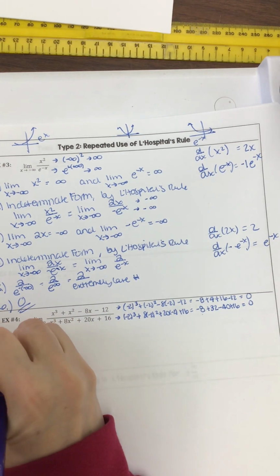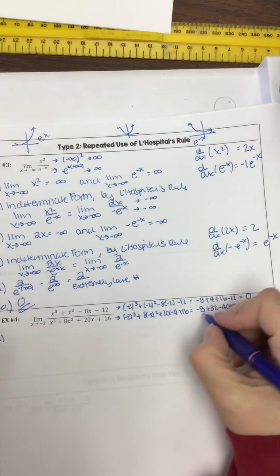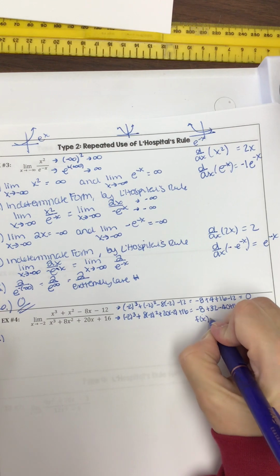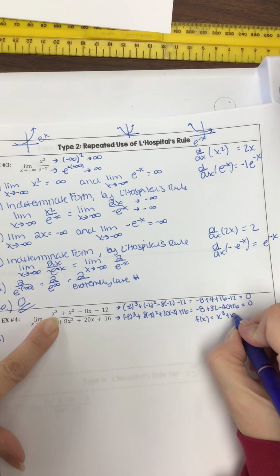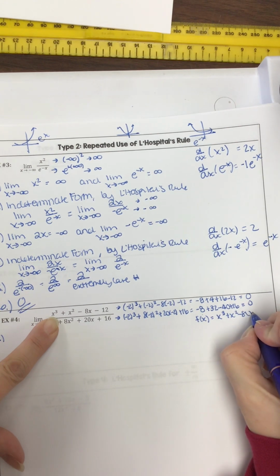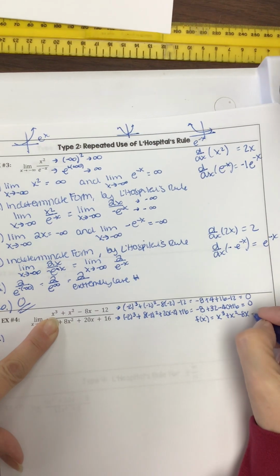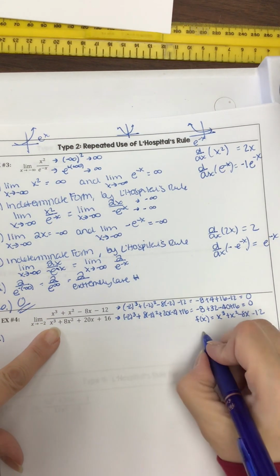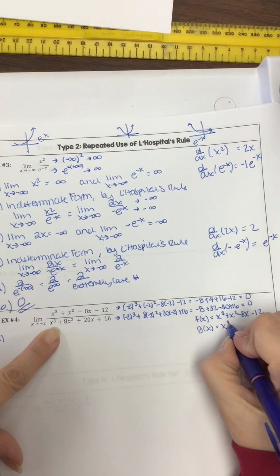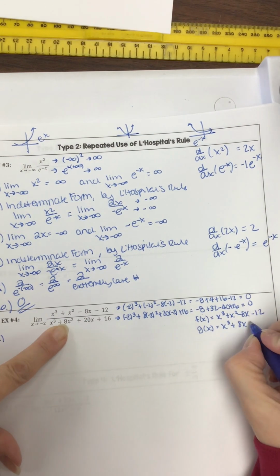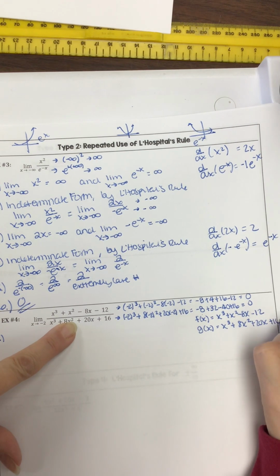So the first thing is, and I would even say, hey, I could define f of x as x cubed plus x squared minus 8x minus 12. And I could define g of x as x cubed plus 8x squared plus 20x plus 16.